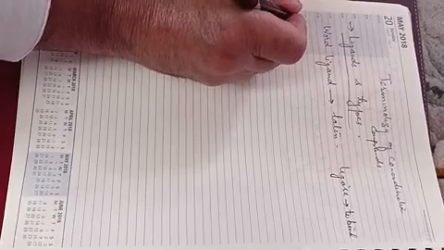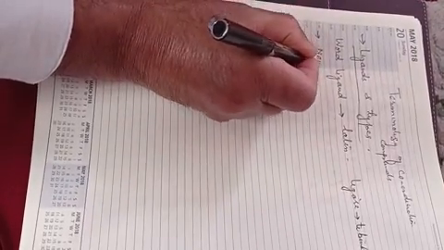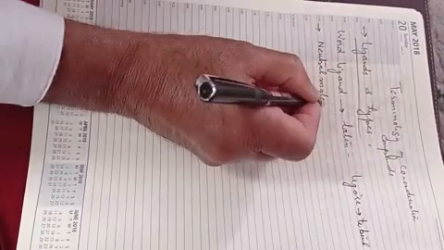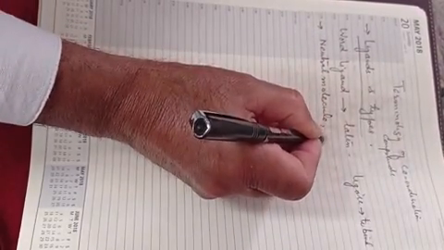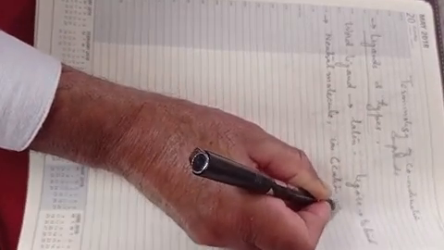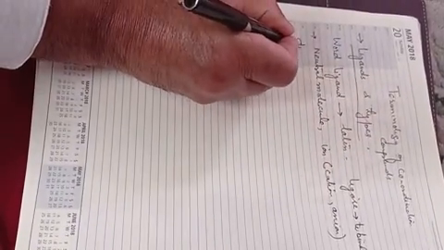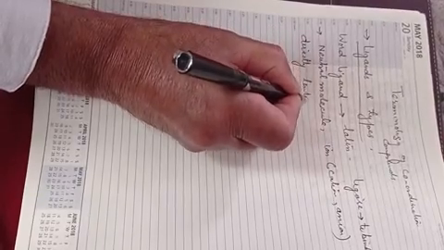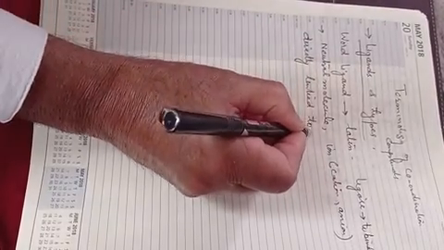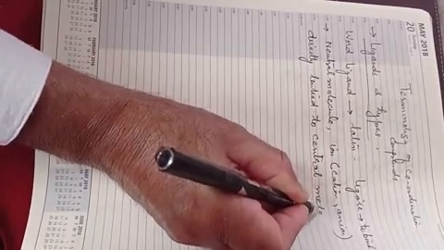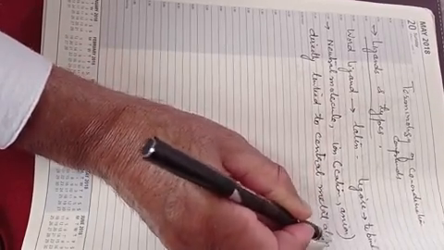So a ligand is a neutral molecule or an ion, whether it is a cation or an anion, which is directly linked to the central metal atom or ion.